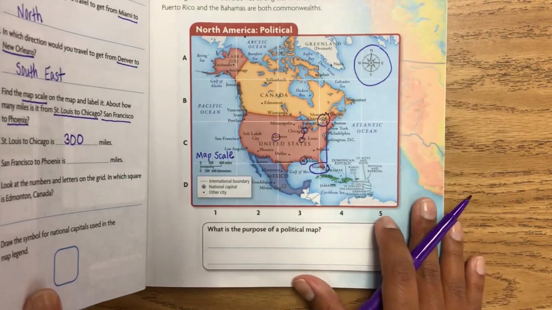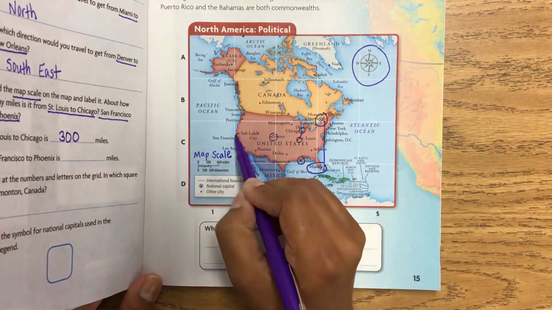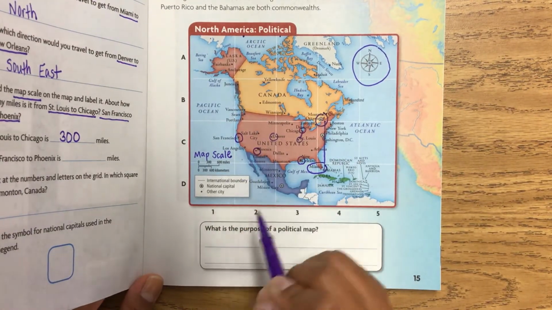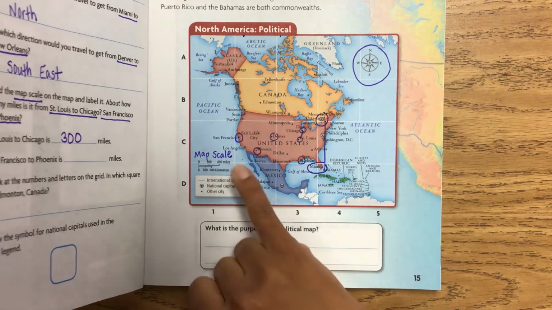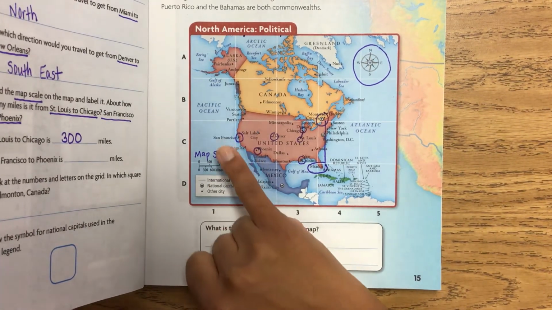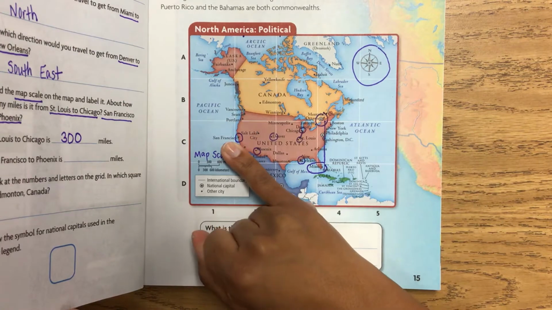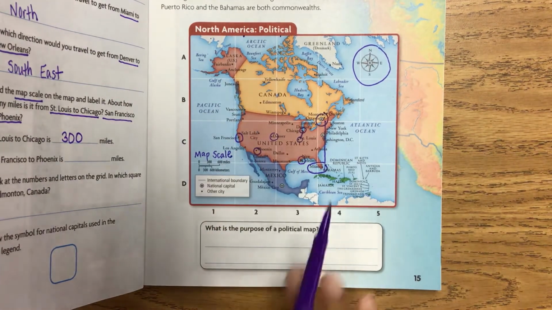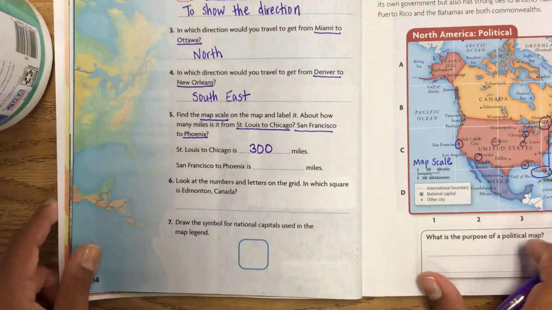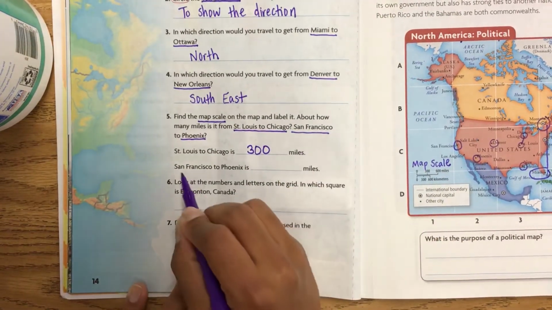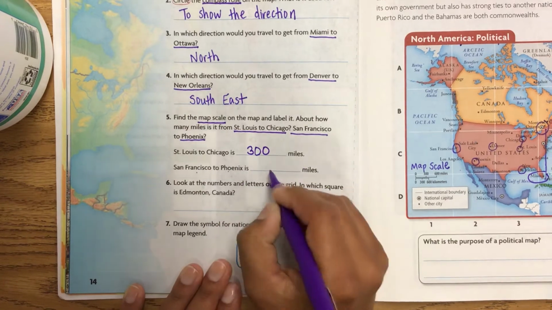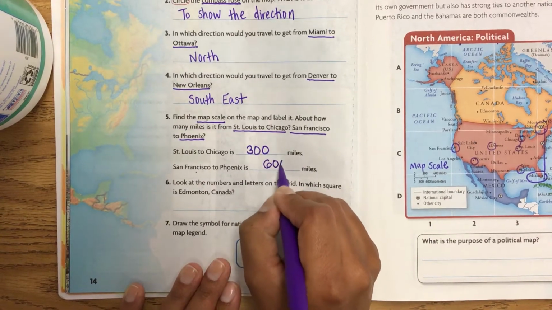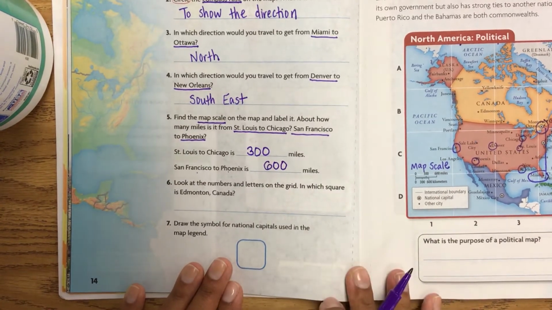So let's locate that on the map. We have San Francisco and Phoenix. I'm noticing right away this seems like a further distance than the first one. That's almost a full pinky finger in there. So double that would be 600. So double the amount of St. Louis to Chicago. So San Francisco to Phoenix is about 600 miles away.